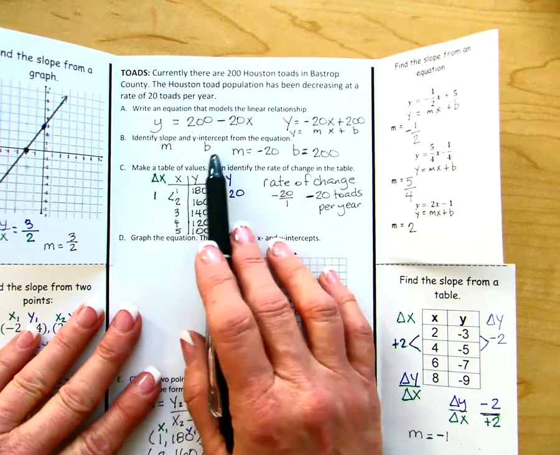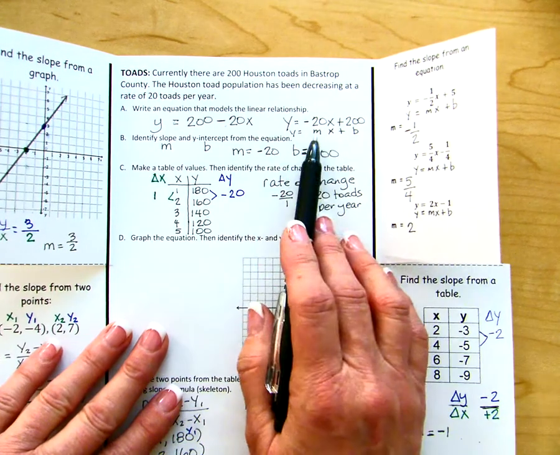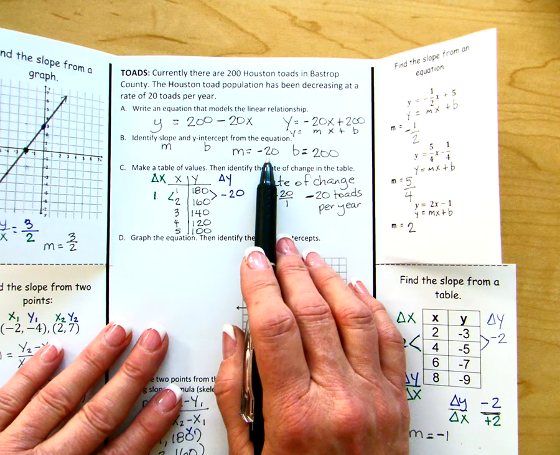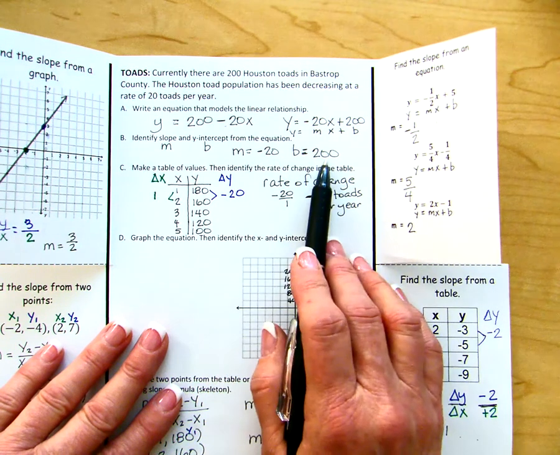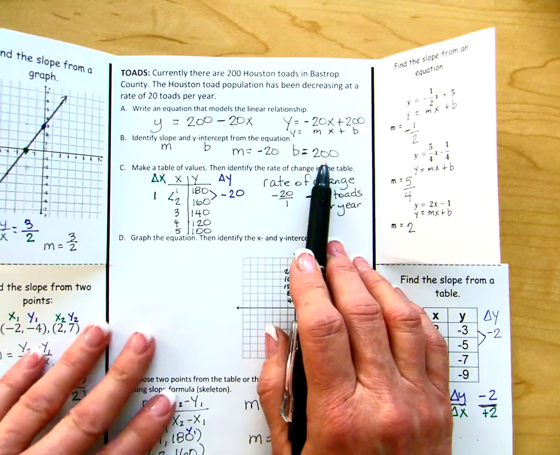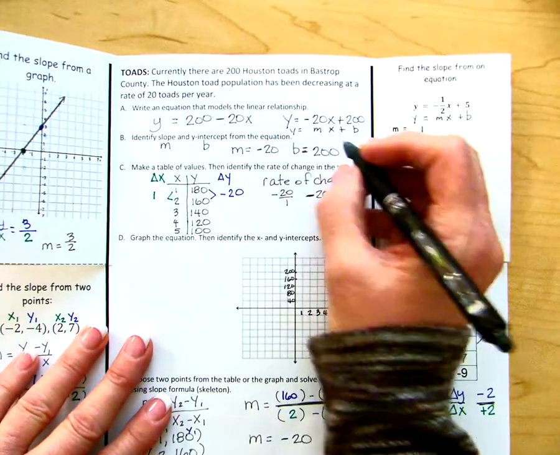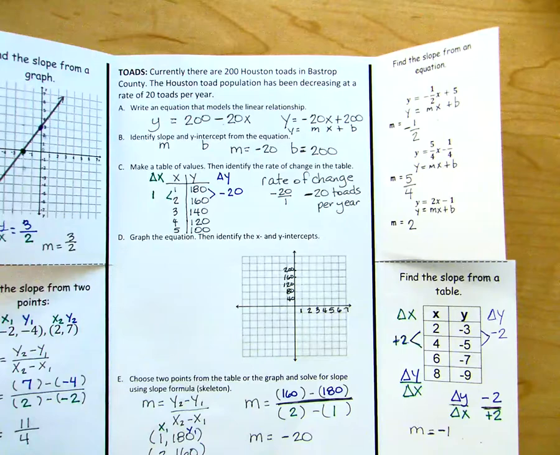So that's y equals mx plus b. We can identify the slope and the y-intercept from the equation. M is the coefficient of the x term, so that's negative 20. And the b is your beginning or initial amount, and that is 200.